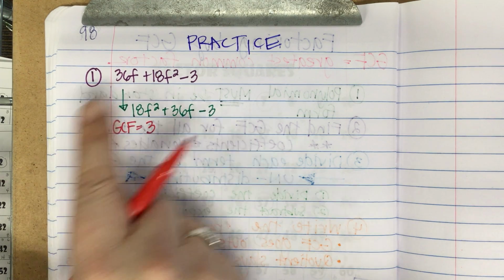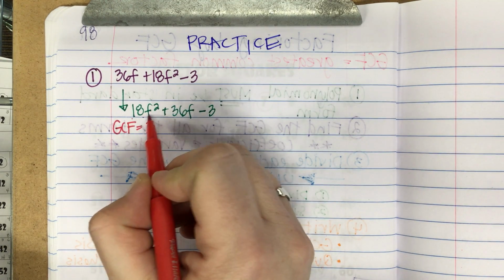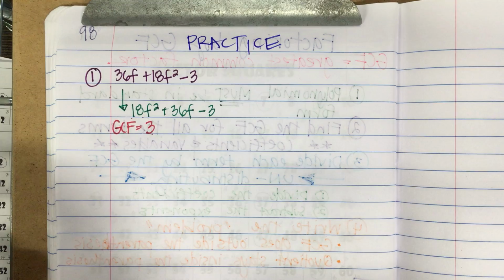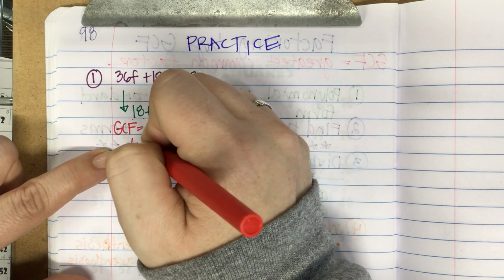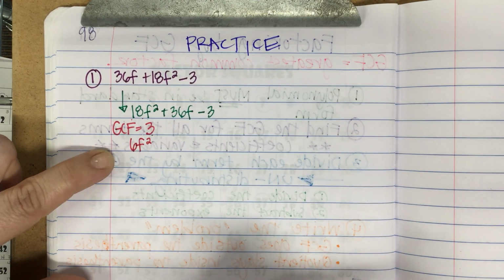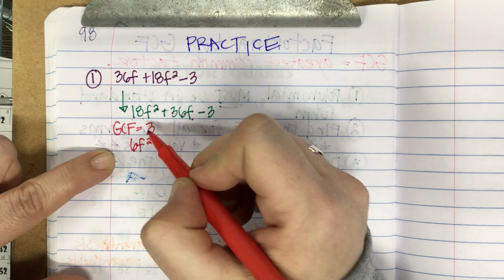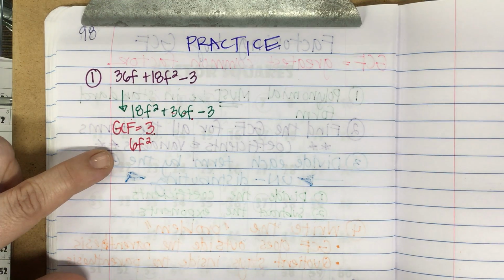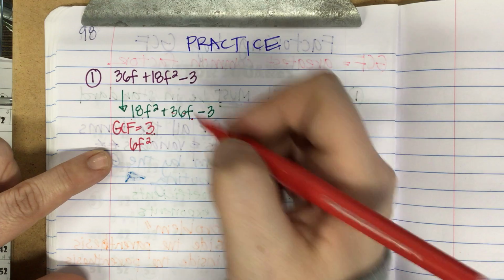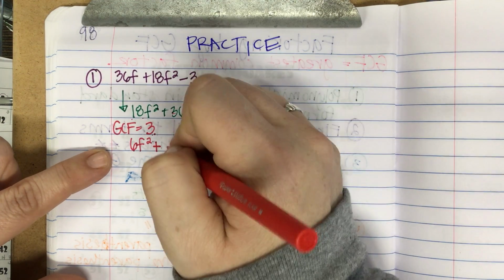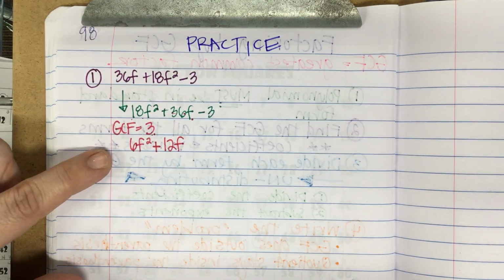Now let's divide everything. 18f squared divided by 3 is 6f squared. 36f divided by 3 is 12f.